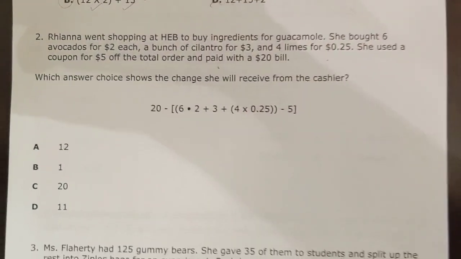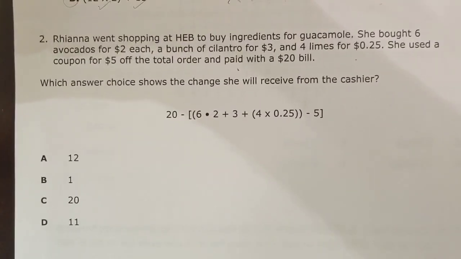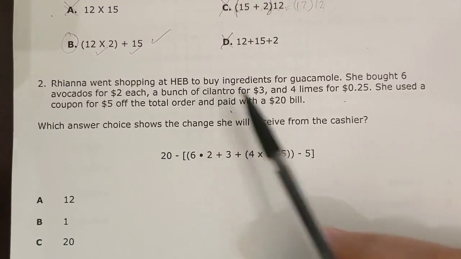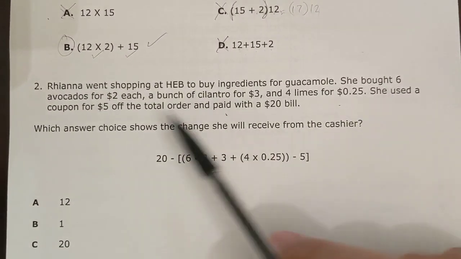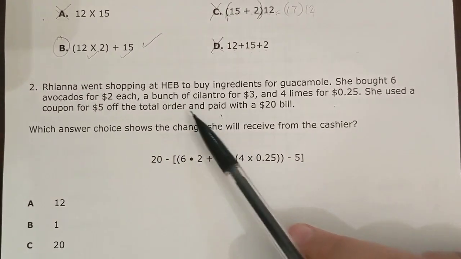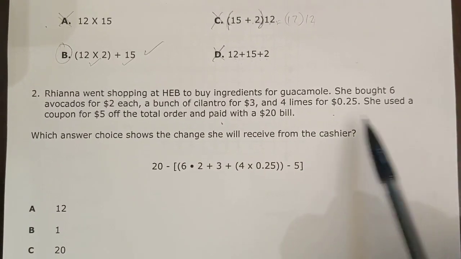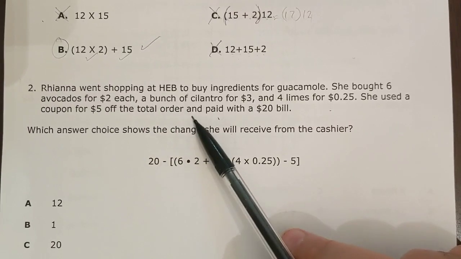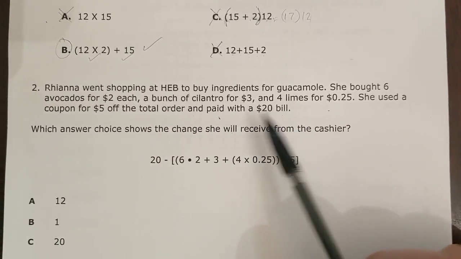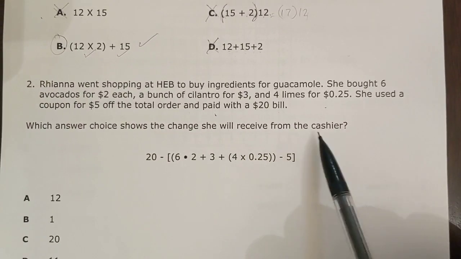If you look at this other problem, it's very, very wordy. It tells you about Rihanna, how she went shopping to H-E-B to buy the ingredients for guacamole. She bought 6 avocados for $2 each, a bunch of cilantro for $3, and 4 limes for 25 cents. And she used a coupon for $5 off the total order and then paid with a $20 bill. The question is, how much change will she receive back?